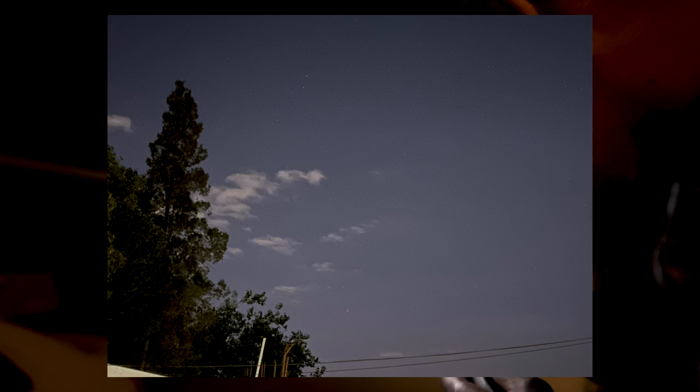It's much better if you do this with your phone on a tripod, so it doesn't shake while it's processing. So the sky is there. Let's see the sky. Wow, and it's really nice.